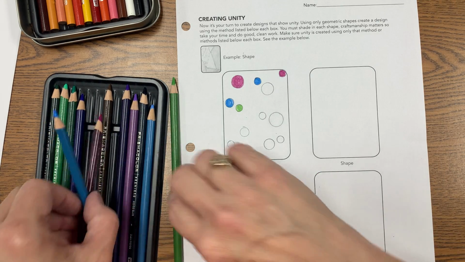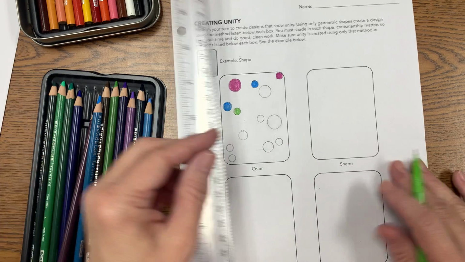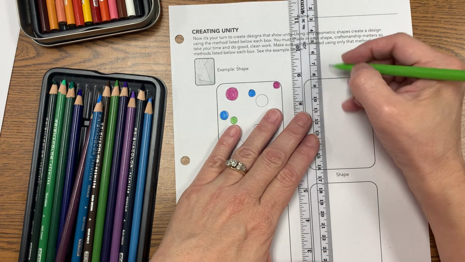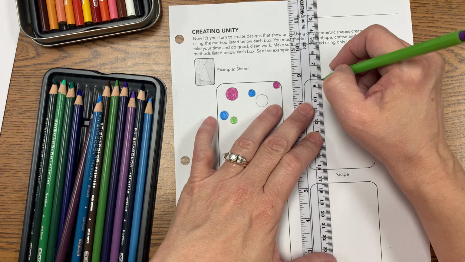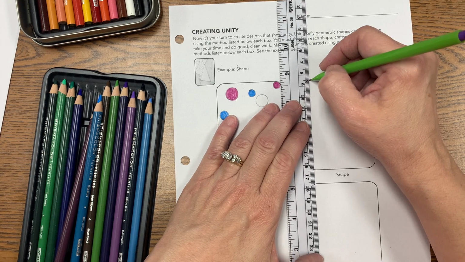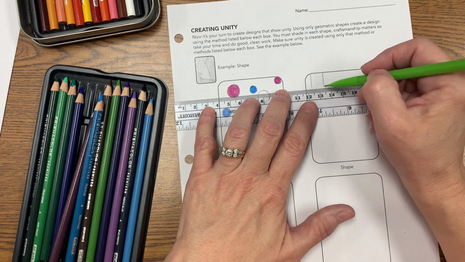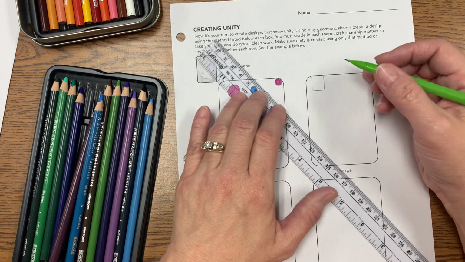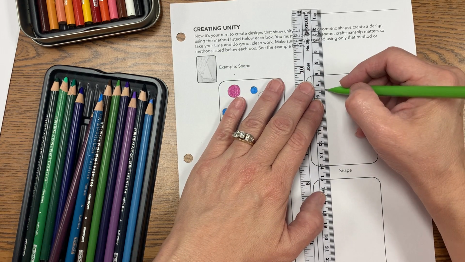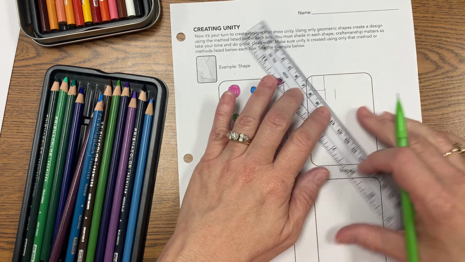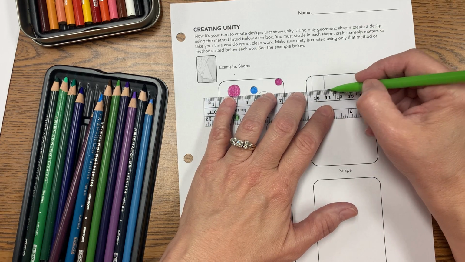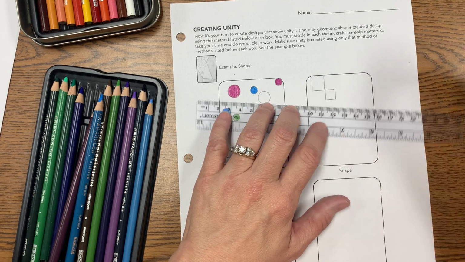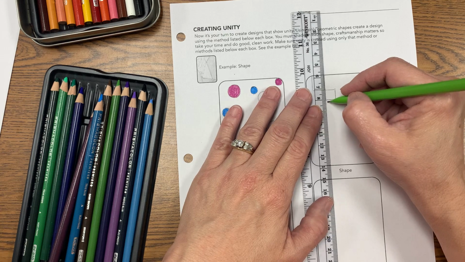For the shape one, again, you can use whatever shape that you want. The example that you have on your page are squares, so you're certainly welcome to replicate that if you want. And then however you connect those and combine those on your page. I don't know that I would mix my shapes. That's something you're going to have to think about. And then color them in. I would choose one color to keep your unity going.